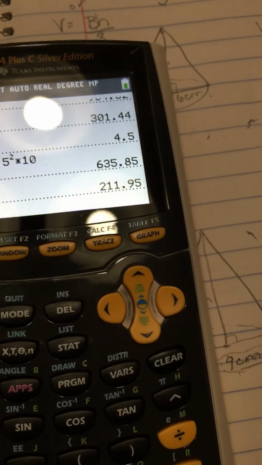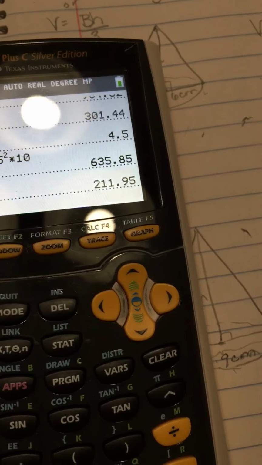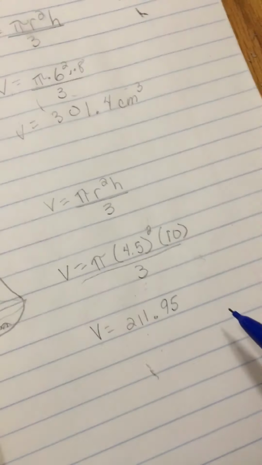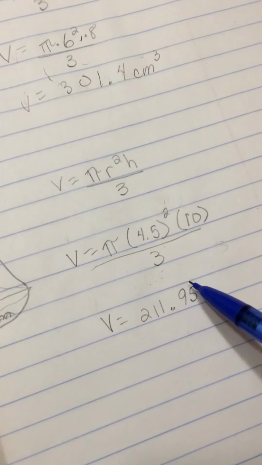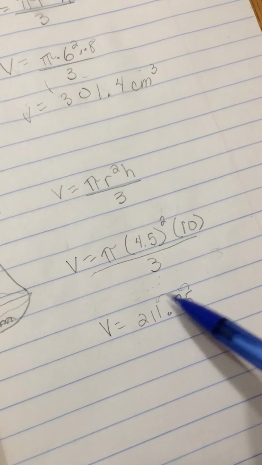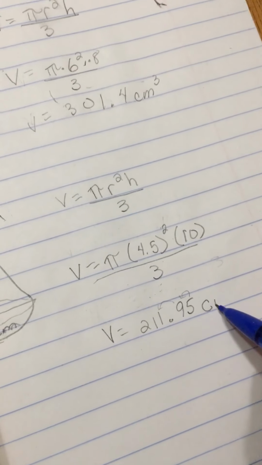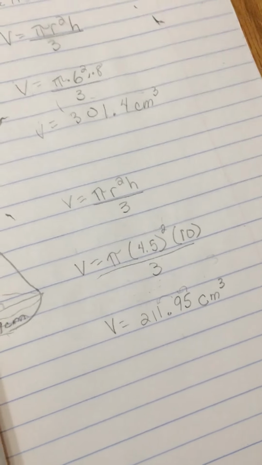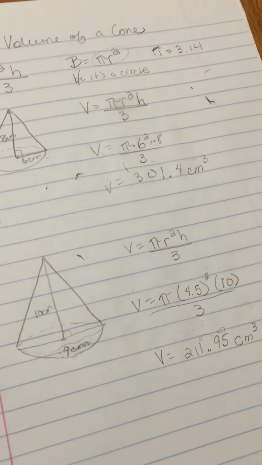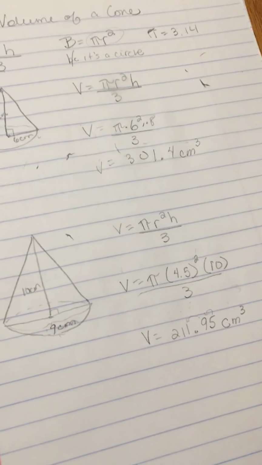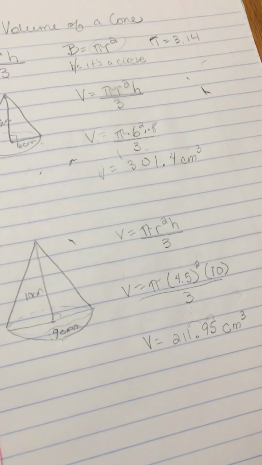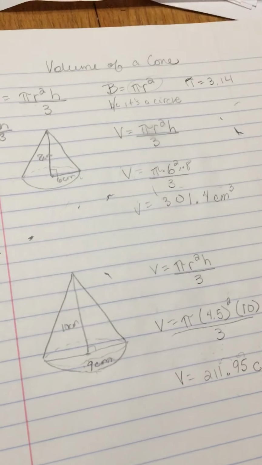So normally I would say round to the nearest tenth. But remember, this bumps this up and this would bump this up, and we don't want to round to the whole number here. So in this particular example, just leave it to the hundredths. So my volume is 211.95 centimeters cubed. That is how you find the volume of a cone.